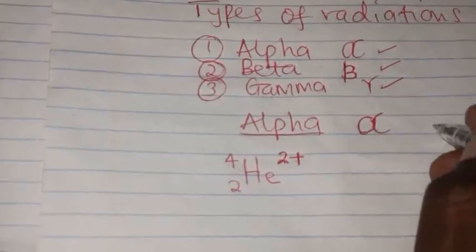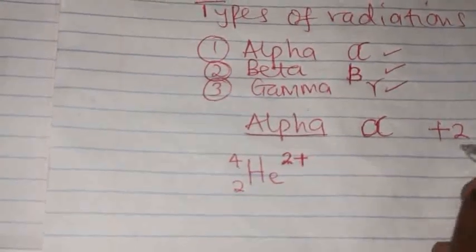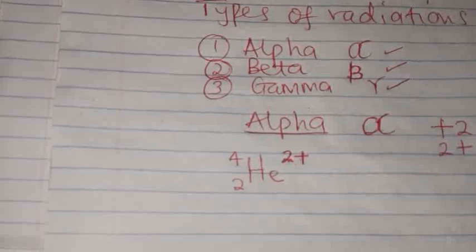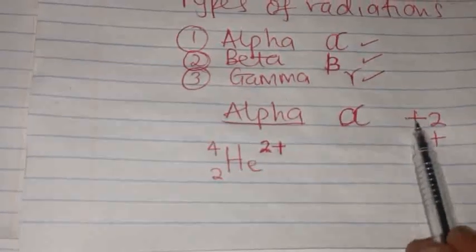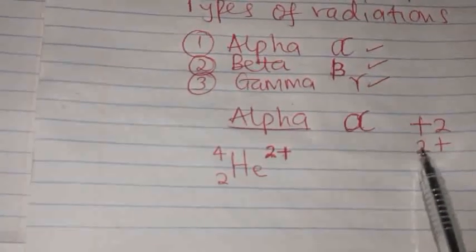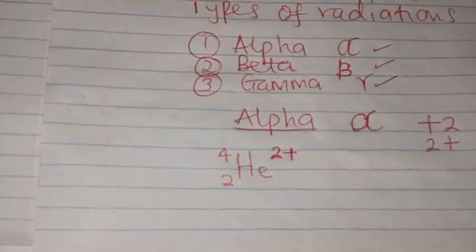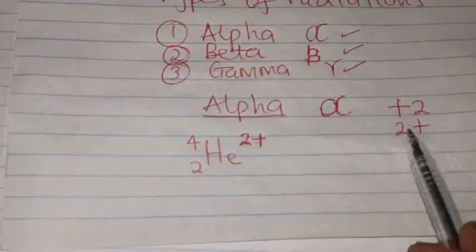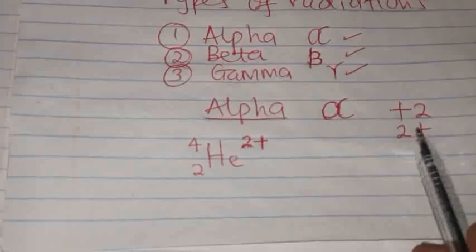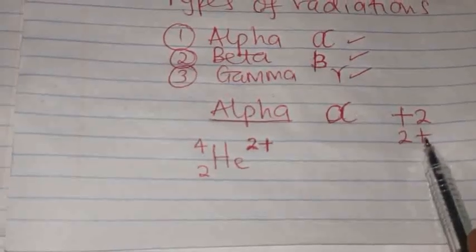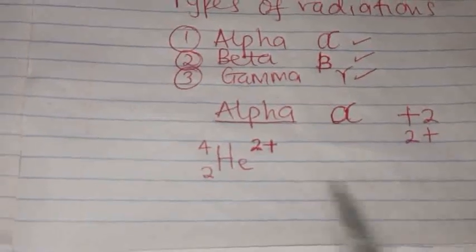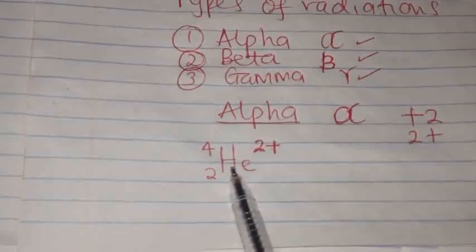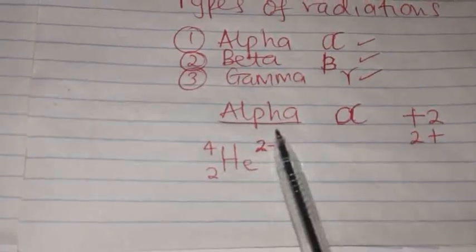So you can have an oxidation number of +2, but a charge of 2 positive. The oxidation number begins with the charge, but the charge begins with a number. That's the difference. So the charge is 2 positive, but the oxidation number is +2.